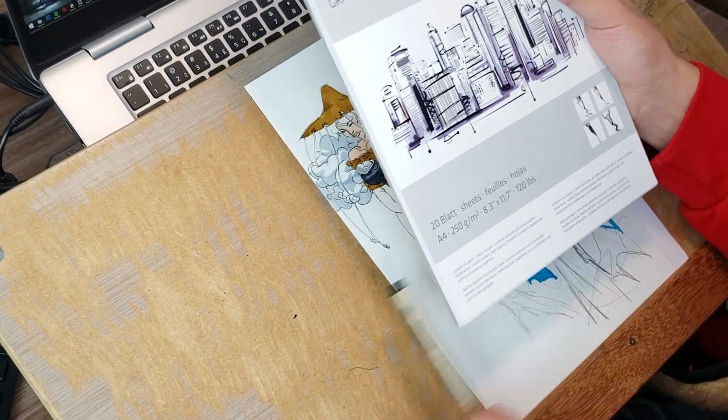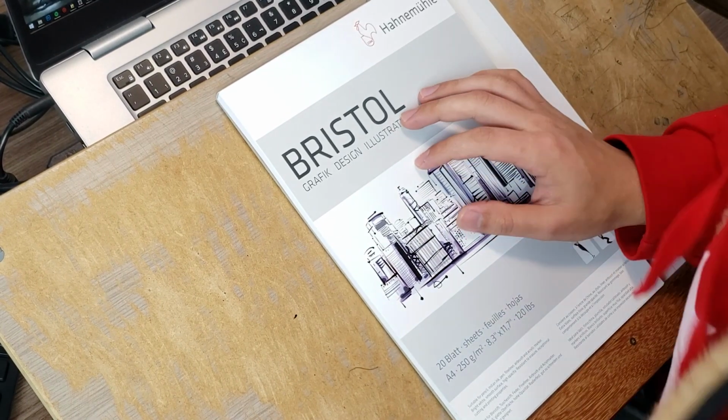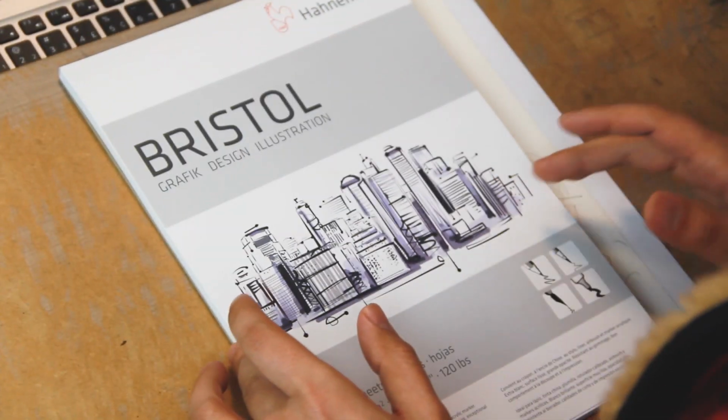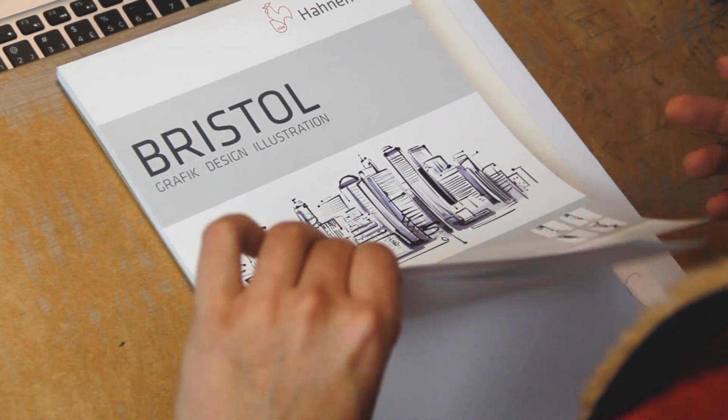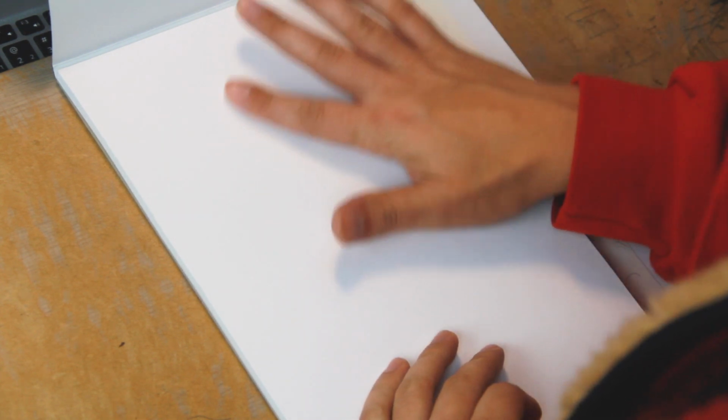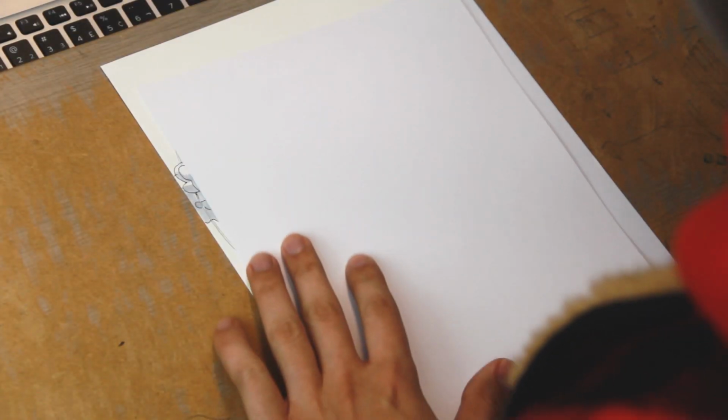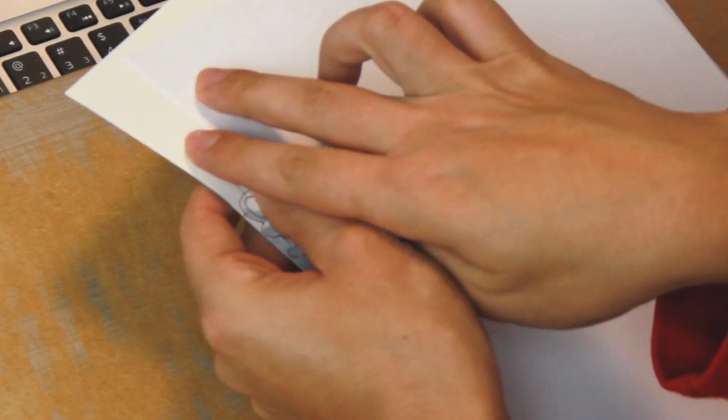I'm not an expert or anything, but I think this paper reacts better towards markers. Markers are alcohol based, so we need some kind of special paper to work with it. One nice thing about this paper is that it's so soft, so there are no little bumps, so it's the perfect skate park, if you know what I mean. Super white too. Look at this, these two papers, so different.